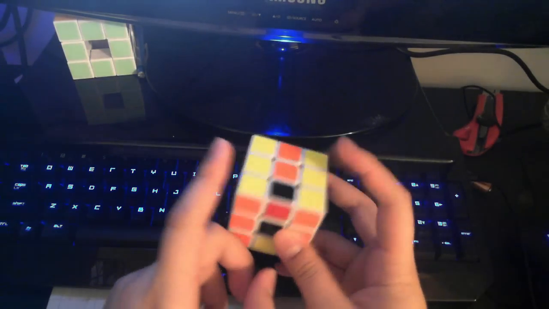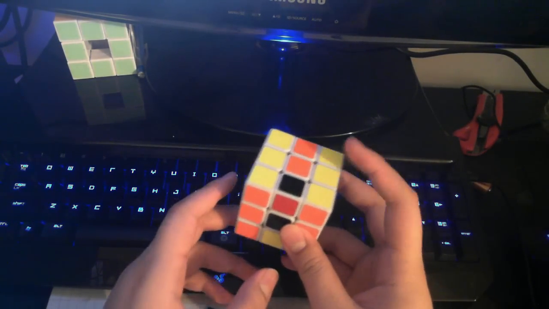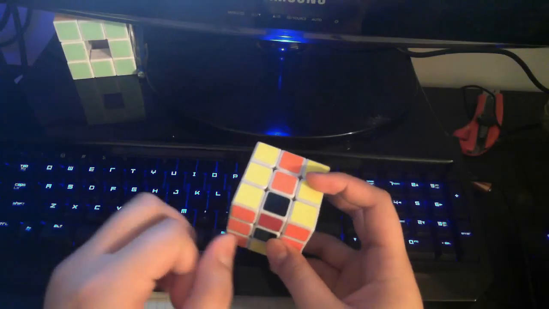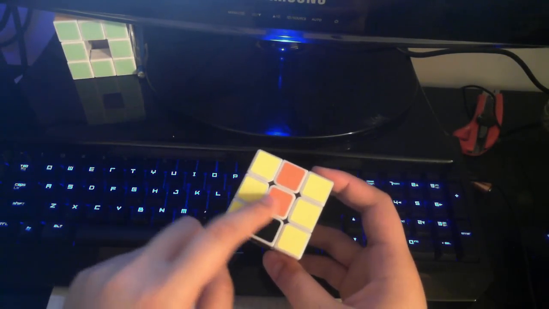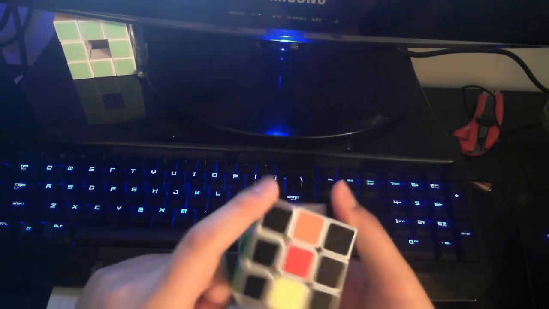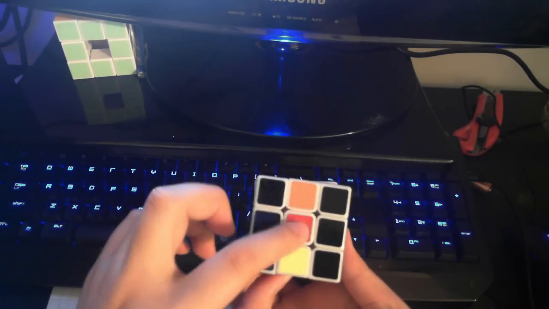Now this looks like a misoriented edge, but it's not. And I'll explain that in just a little bit. But first, same and opposite color rule. Not the same or opposite, not the same or opposite. And down here, not the same or opposite. And this is another exception.